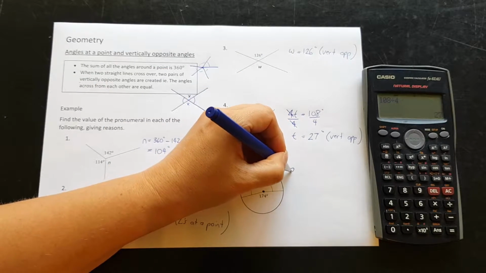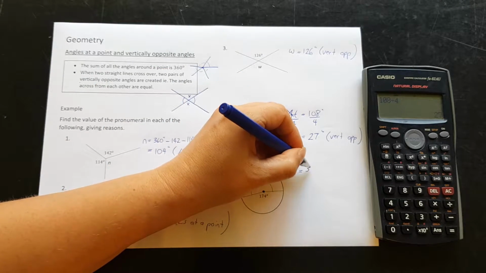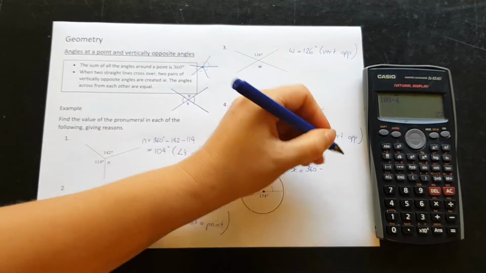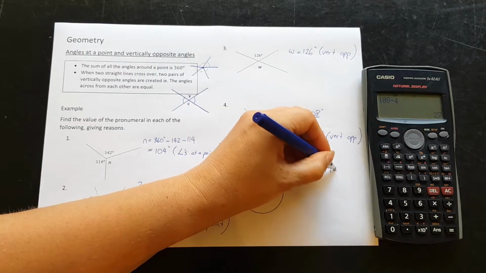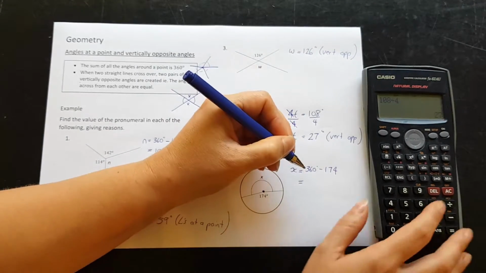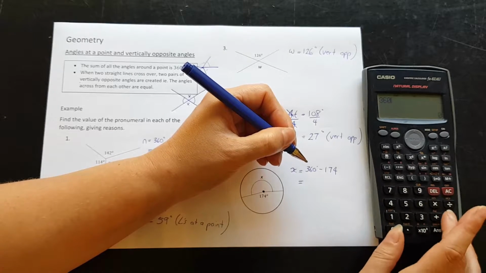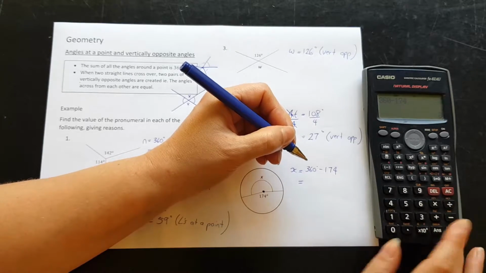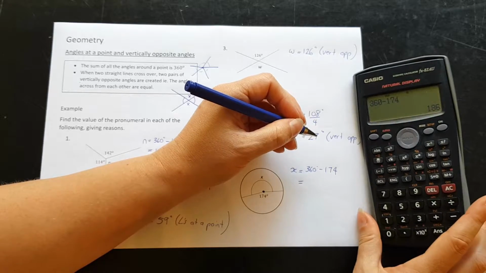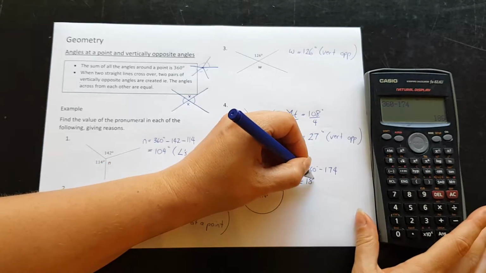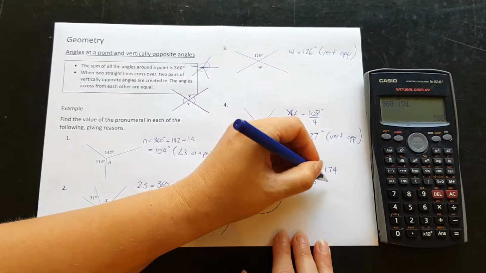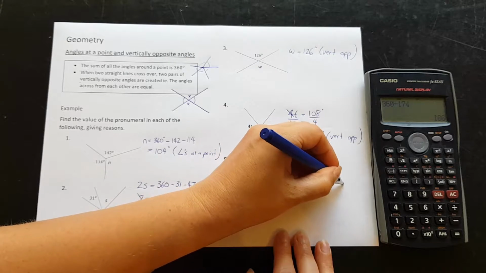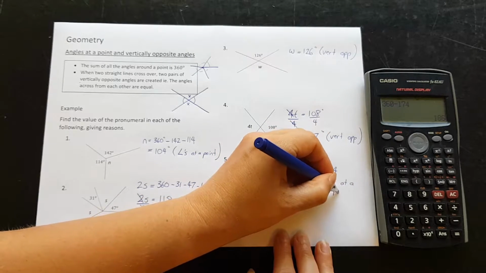So x would have to be equal to 360 degrees minus 174. 360 minus 174 is 186 degrees because of angles at a point.